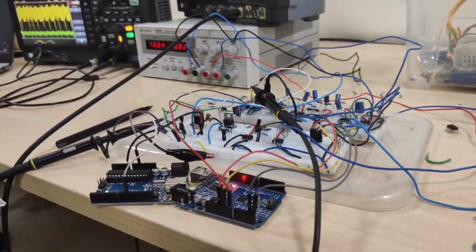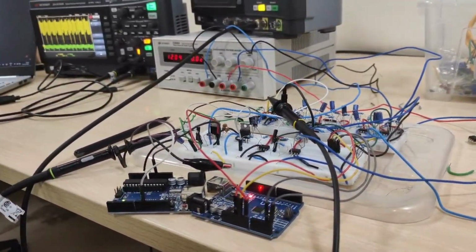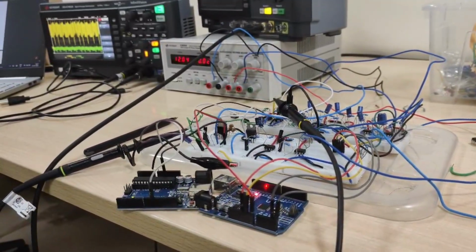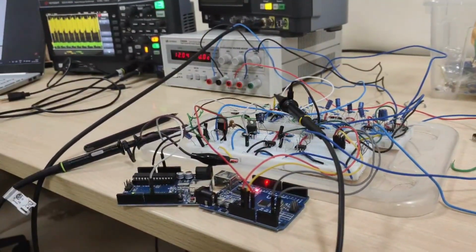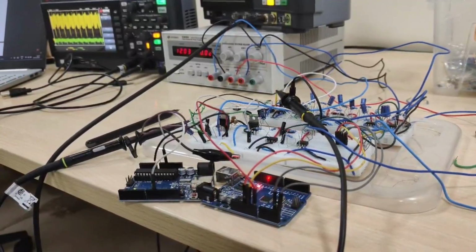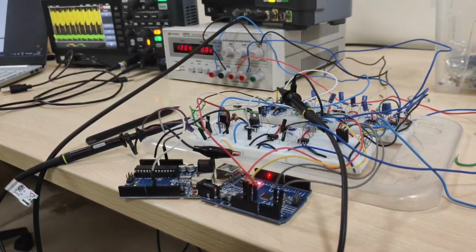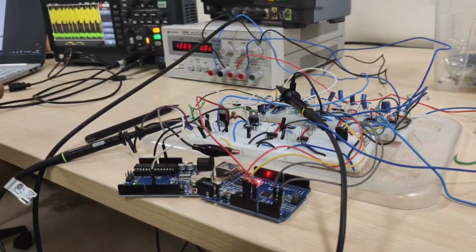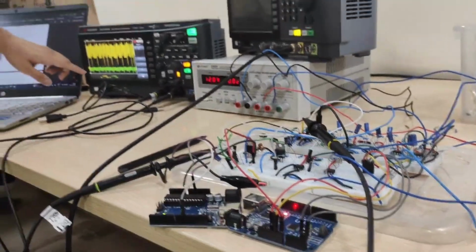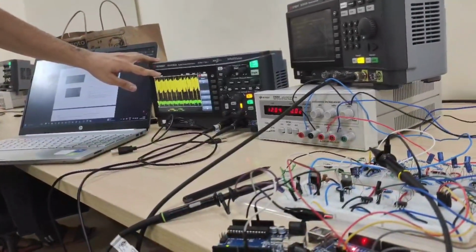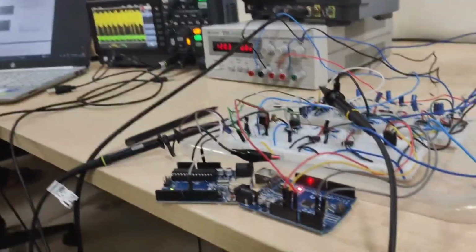The first stage is the amplification stage. The magnitude of the voltage received from the electrodes is very low. It is up to 5 millivolts. So we need to amplify this. So we have roughly amplified this by a value of 100, and as we can see, the green signal denotes the input and the yellow signal denotes the output of the inverting amplifier.